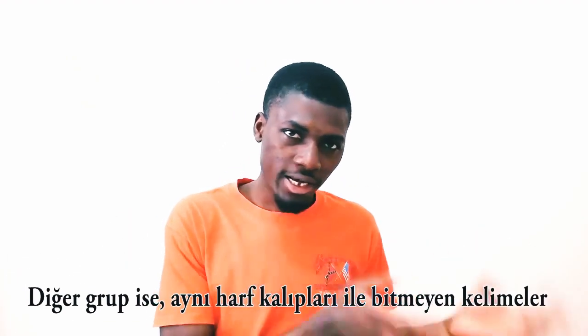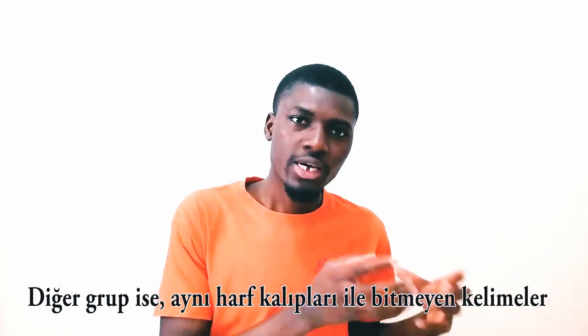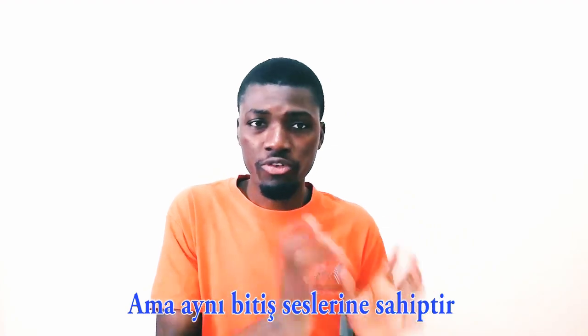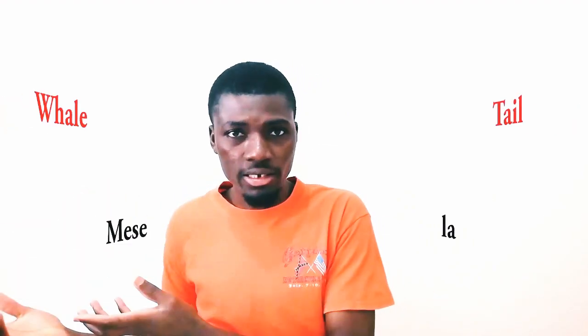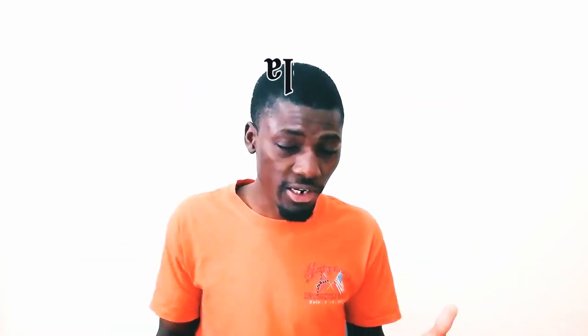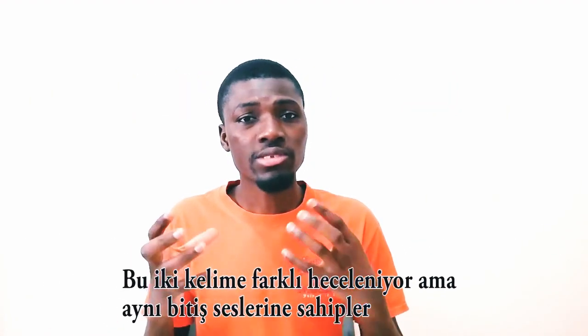Okay, so this is one group. The other group is words that do not end in the same letter patterns, but they have the same sound. For example, whale and tail. These two words are spelled differently, but they have the same sound.